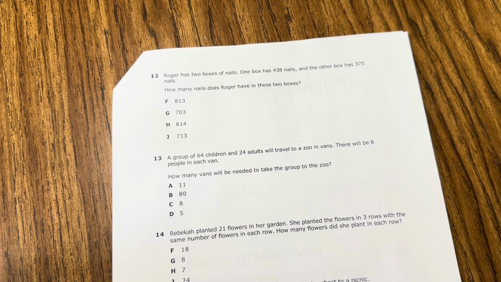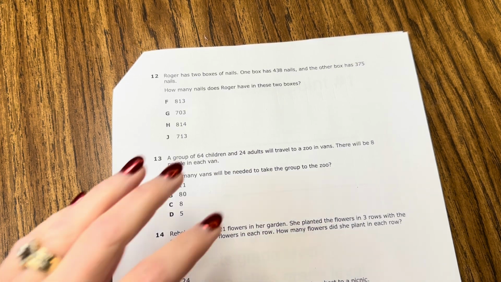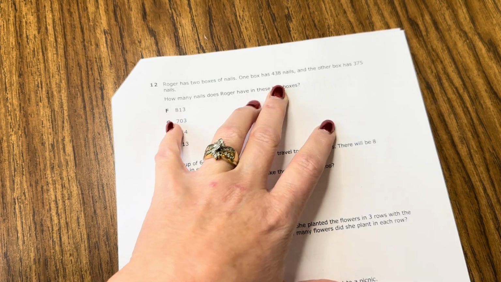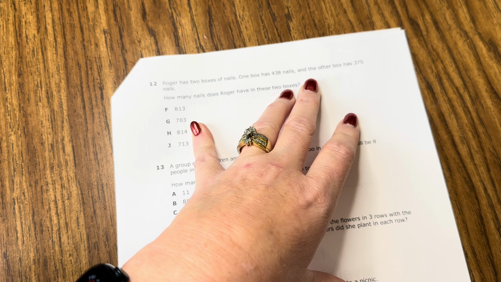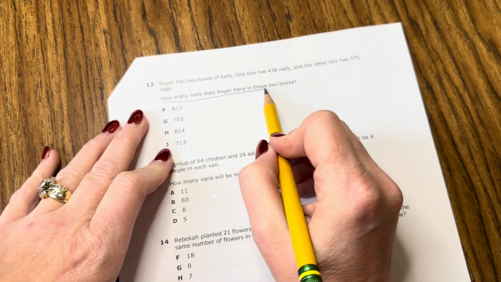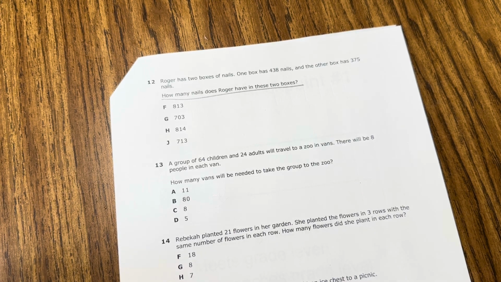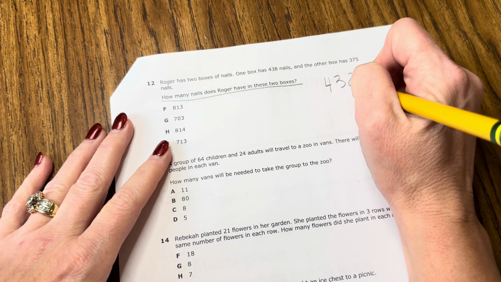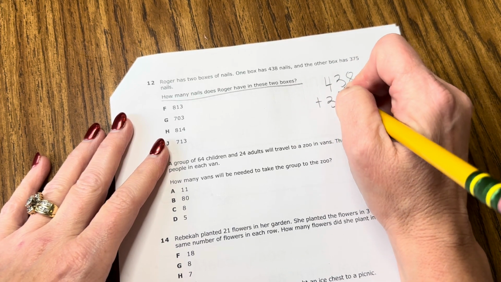Roger has 2 boxes of nails. One box has 438 in it. The other box has 375. How many nails does Roger have in these 2 boxes? Well, this is straight addition. So 438 plus 375.